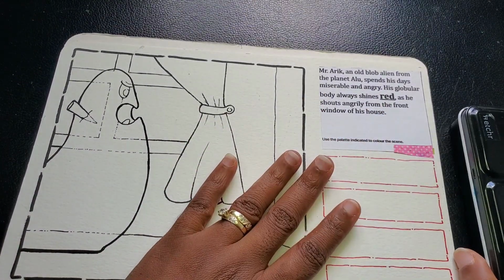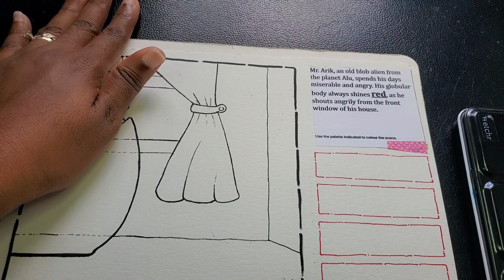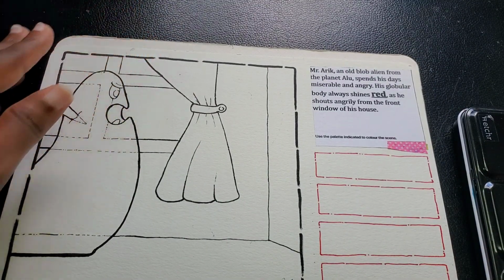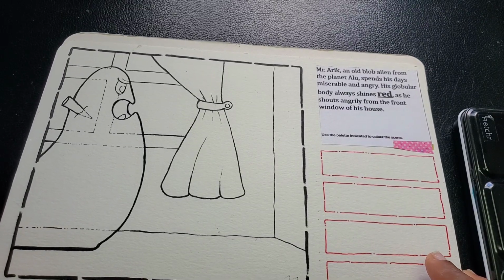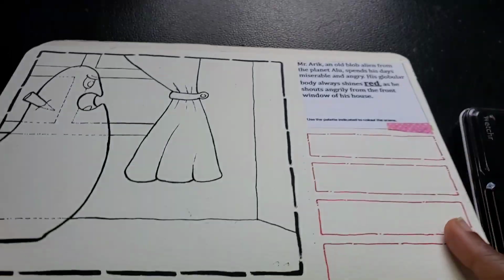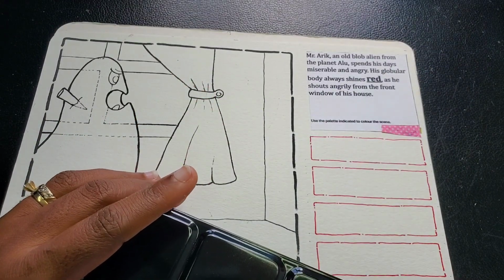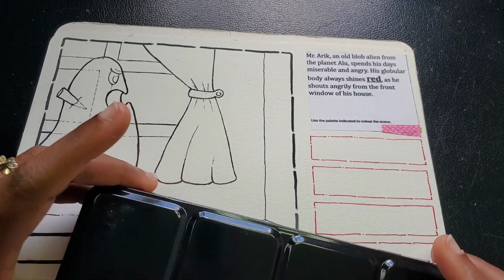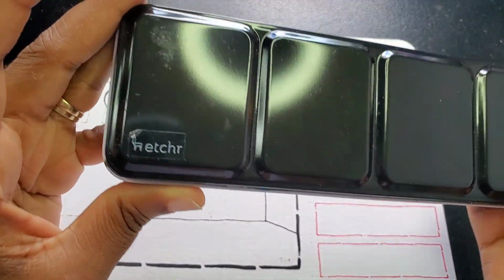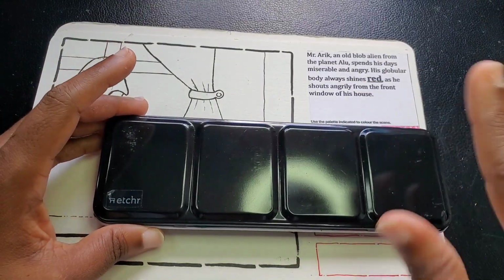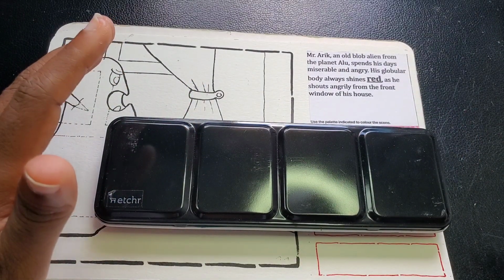Page 1 says that Mr. Alric is an old blob alien from the planet Alu. He spends his days miserable and angry. His globular body shines red as he shouts angrily from the front window of his house. To illustrate that, I was choosing between the Crayola watercolors educational set or the Etcher watercolor set, and I chose the Etcher because I know I will be doing a lot of color mixing.